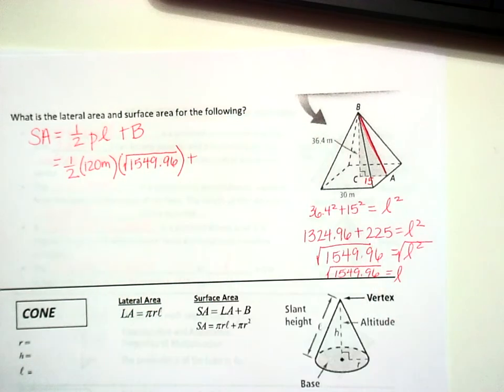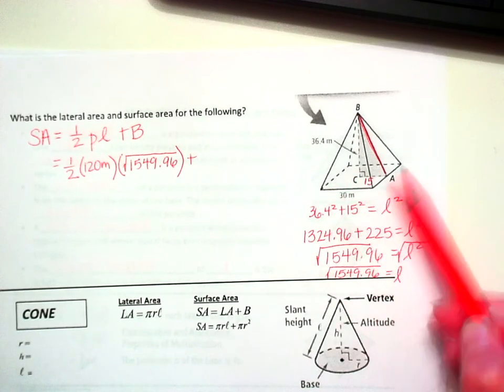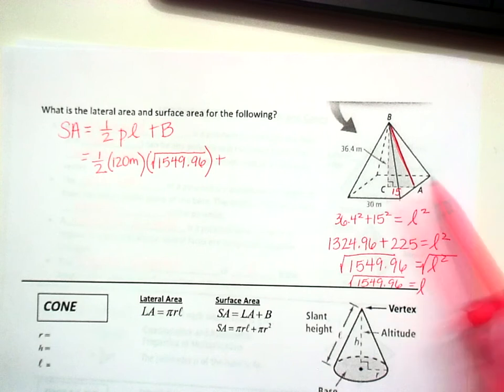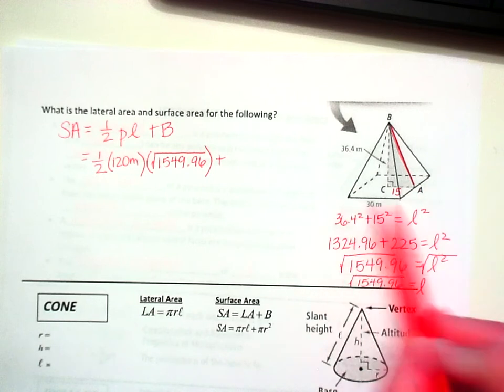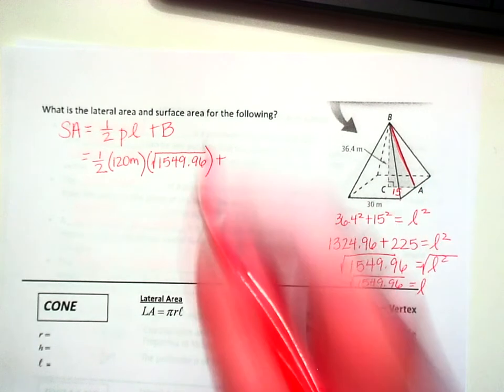Okay? And then remember for capital B, we find the area of the base. Our base is a square. Finding the area of a square is very easy. Length times width, or base times height. Okay, length times width is 30 times 30.